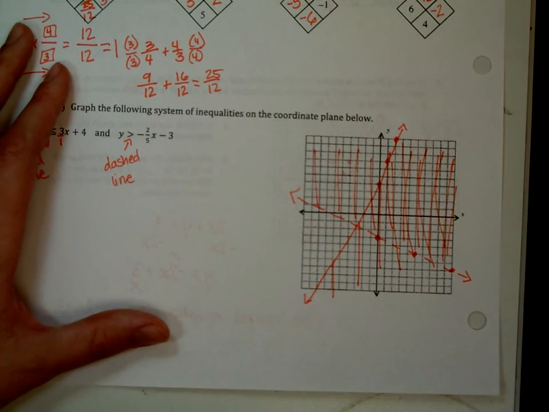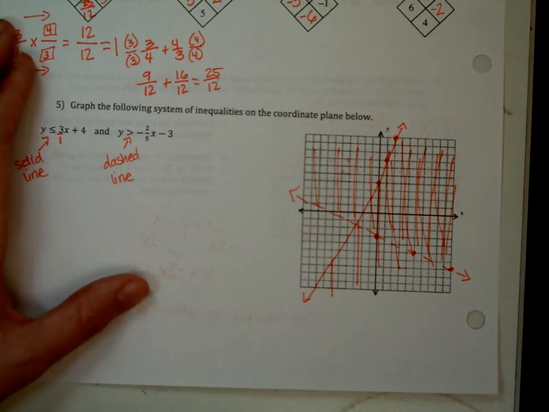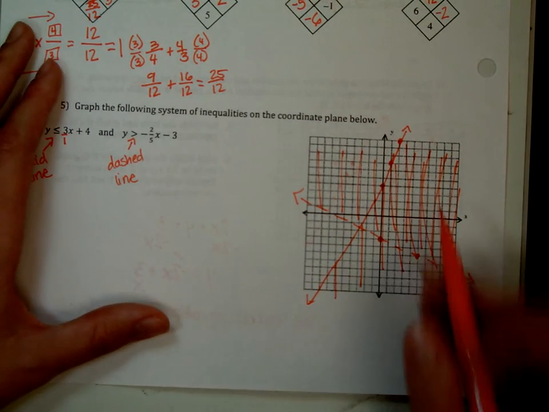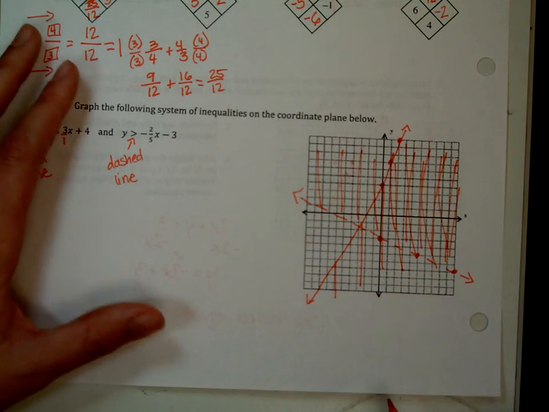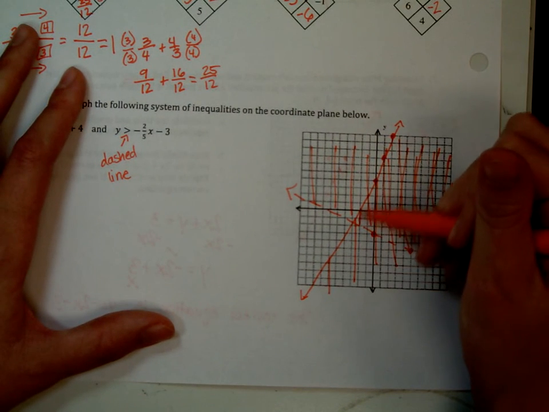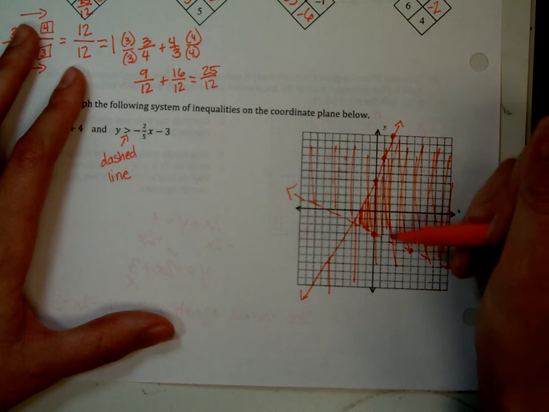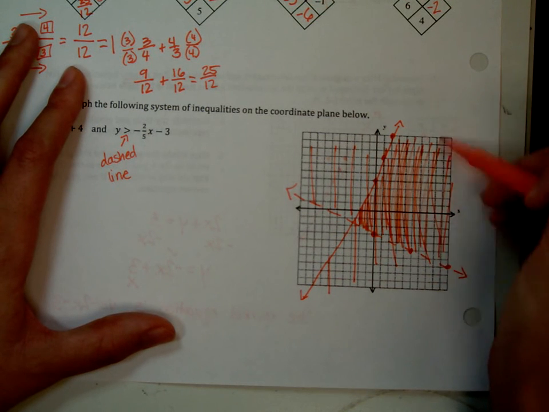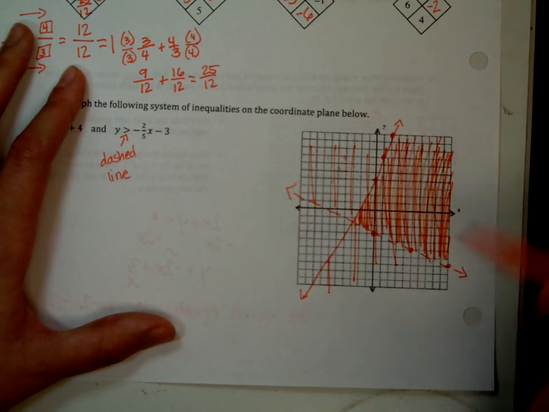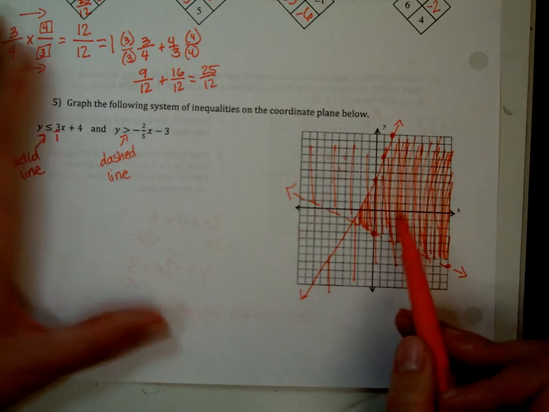And remember, the solution to a system of inequalities is where both inequalities are true. So that's this section right here. We'll shade that a little bit darker to show that that's the solution. All of these points make both of these inequalities true.